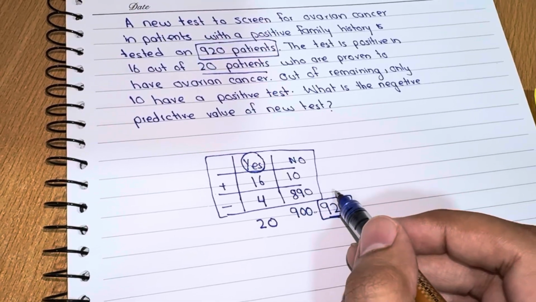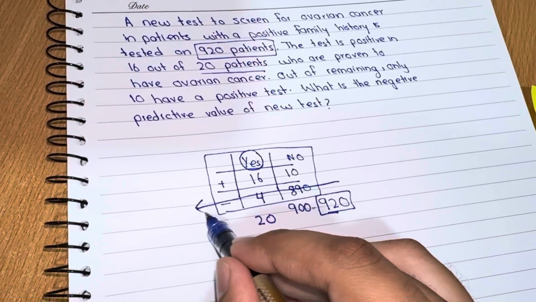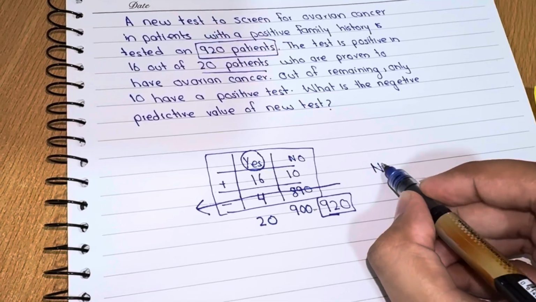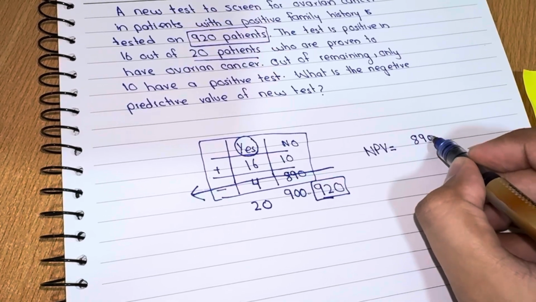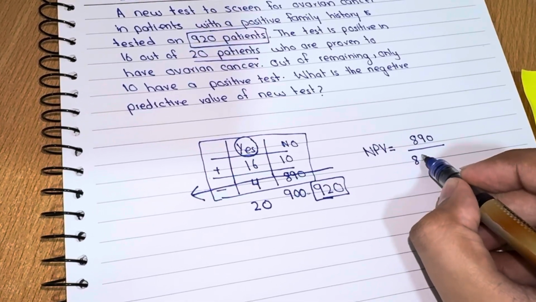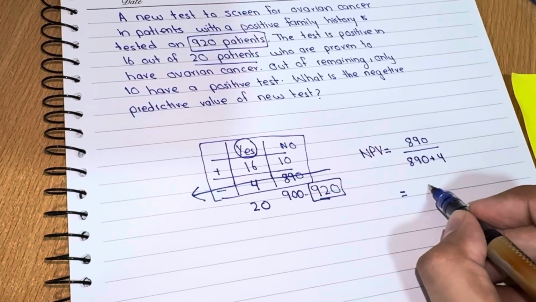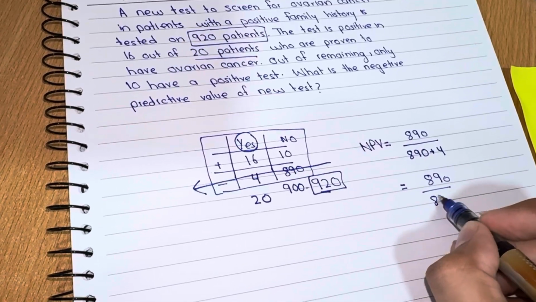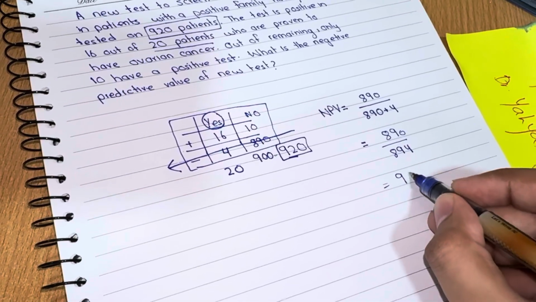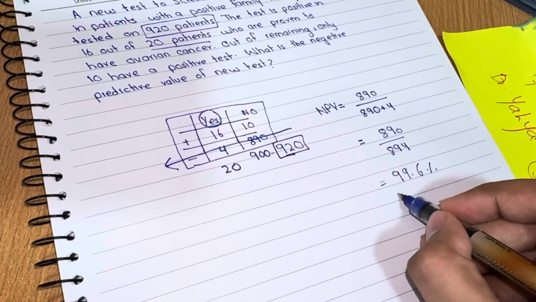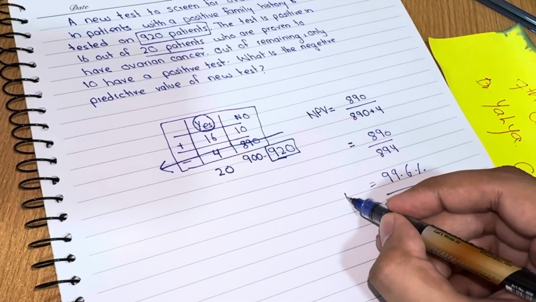To determine the negative predictive value, as I said, we have to move this way. So the negative predictive value would be 890 divided by 890 plus 4, which equals 890 by 894. That would come to around 99.6%. So you will choose 99.6 as the answer to your question.